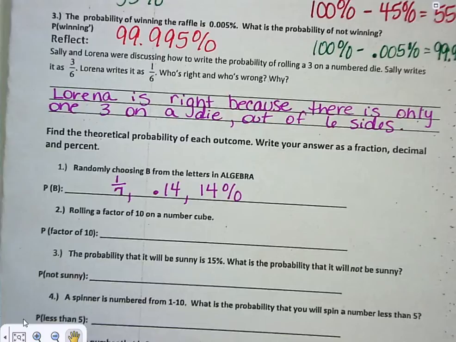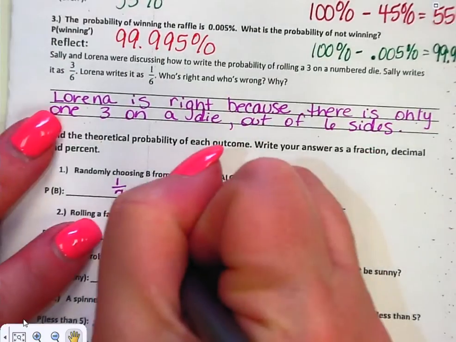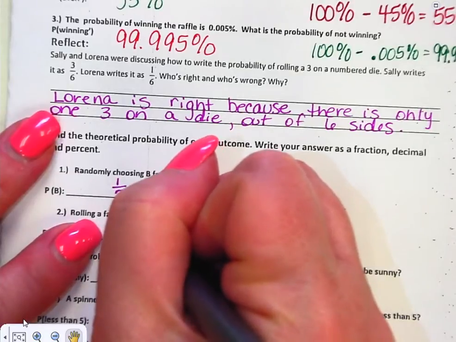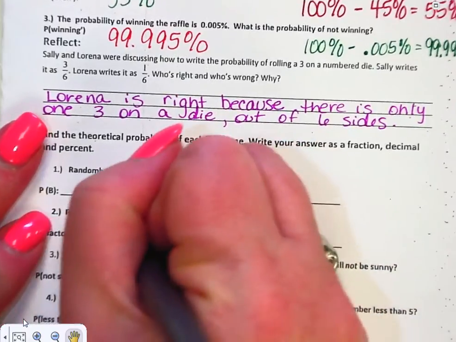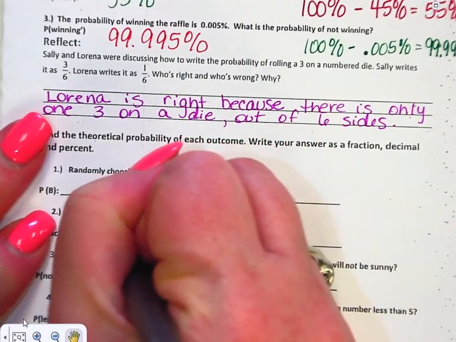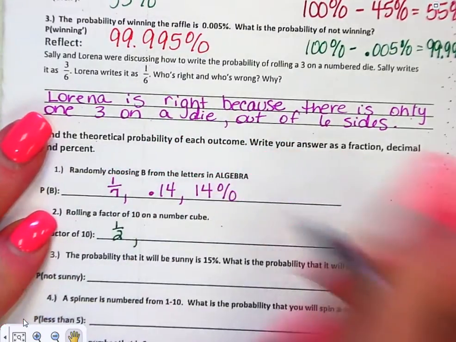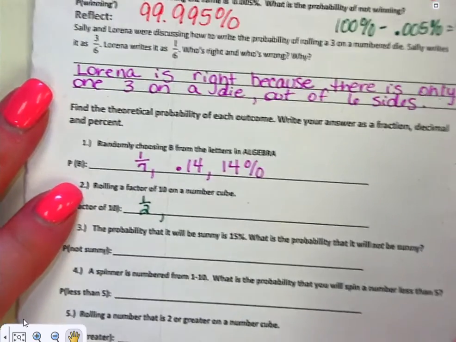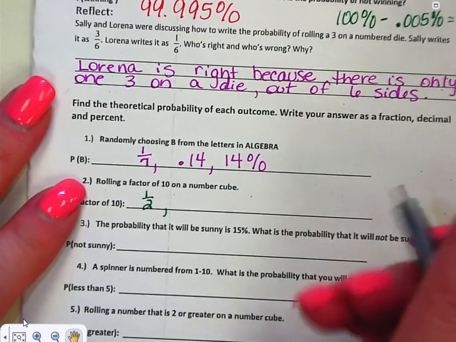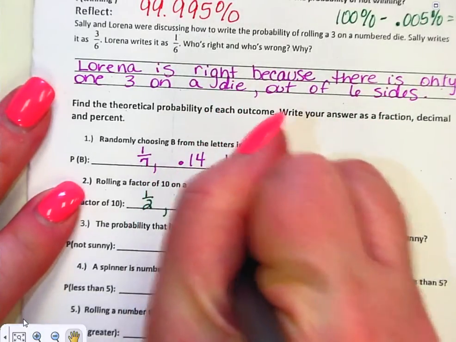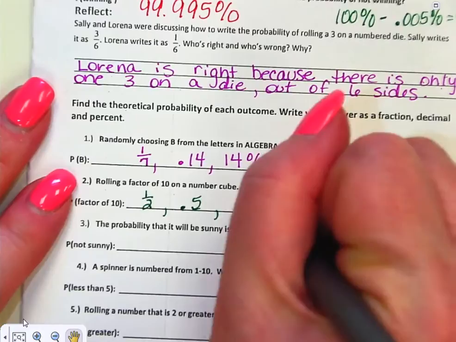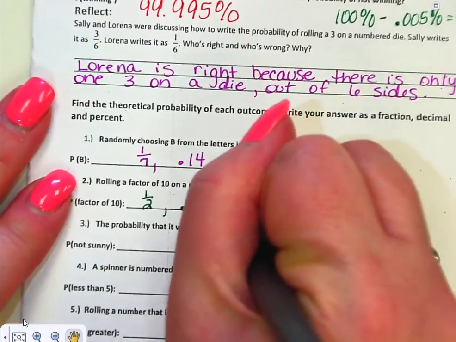So that is how many? 3 out of... How many sides are on a number cube? 3 out of 6, which is 1/2. And 1/2 as a decimal is 5 tenths. And 1/2 is equal to what percent? 50%.